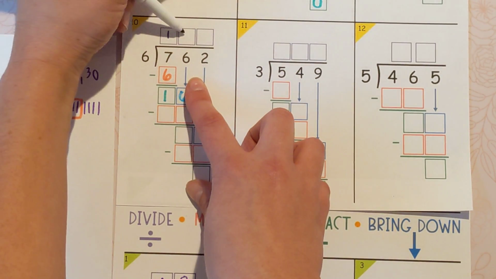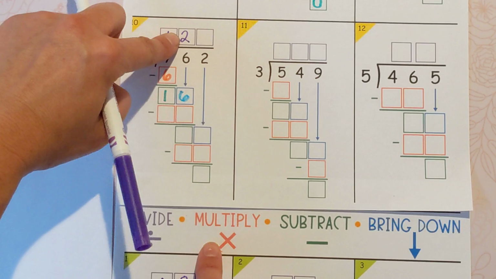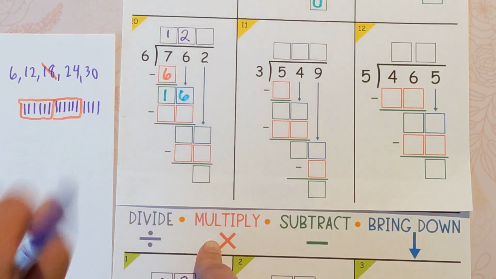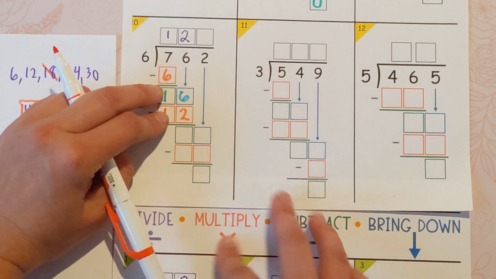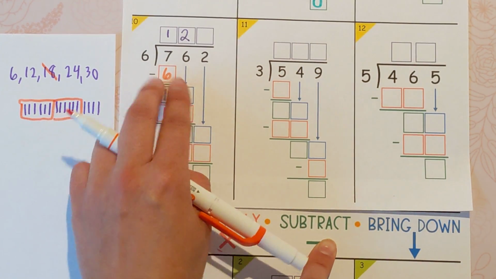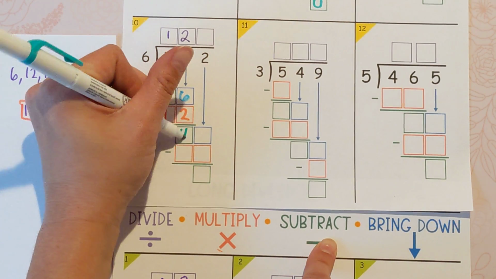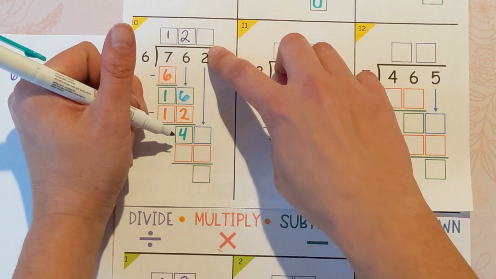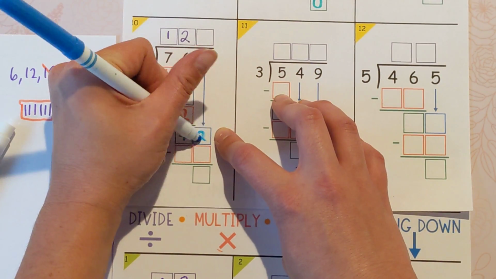Put that up here. That was our division. 16 divided by 6 is 2. Then you multiply it back. 2 times 6 is 12. Our next step is to subtract. So we're doing 16 minus 12, which is 4. And then we bring down. So we're going to bring down this 2. And this is our last round here.